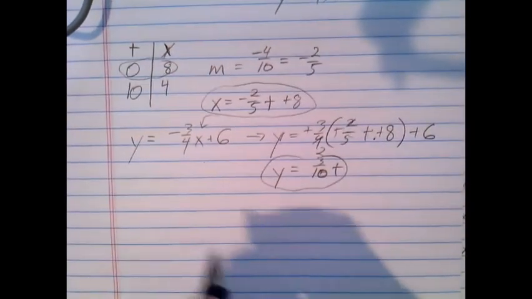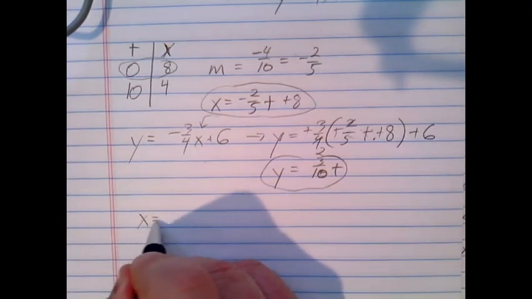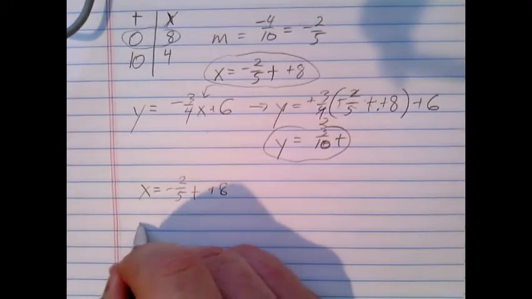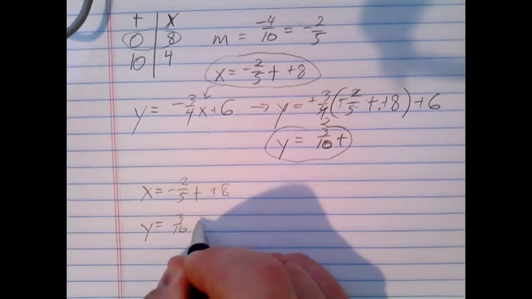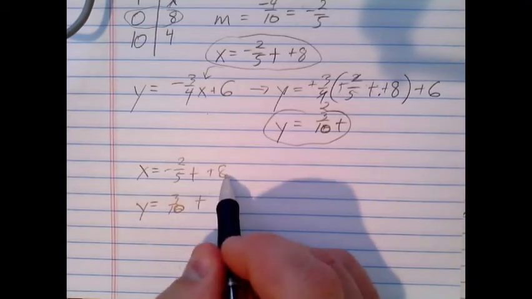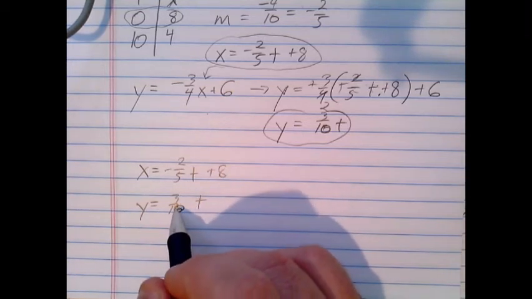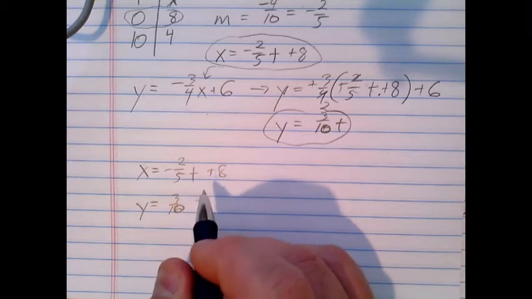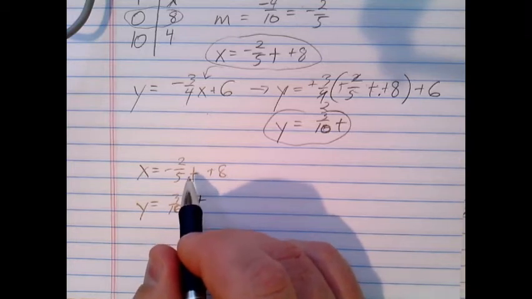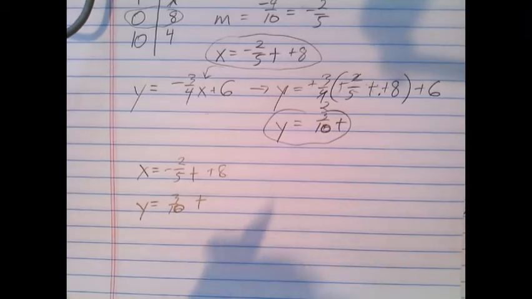Alright, so it looks like my parametric equations are x equals negative 2/5 t plus 8, and y equals 3/10 t. Now let me just check. When t is 0, x would be 8 and y would be 0. That's right, we want to start at the point (8, 0). And then after 10 seconds, we want to be at the point (4, 3). So if I put in 10 for t, I'd get negative 4 plus 8 is 4, and 3. Alright, so that looks right.